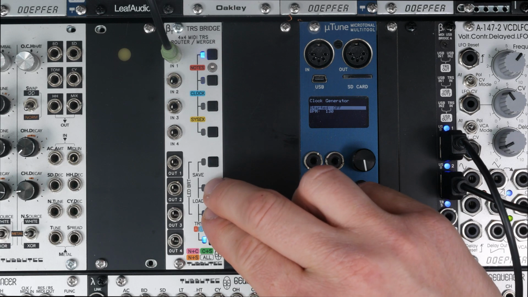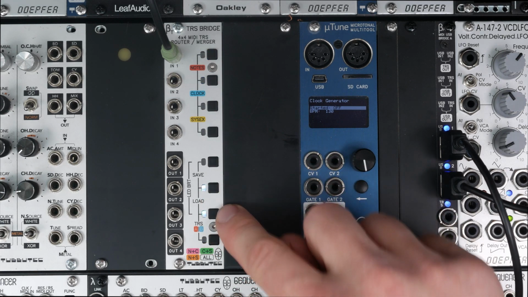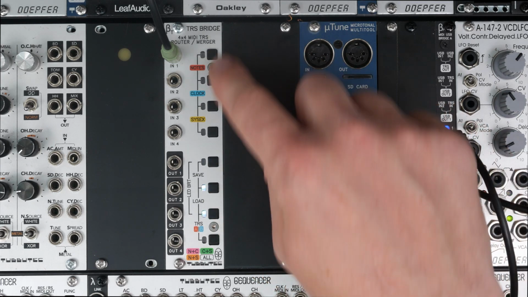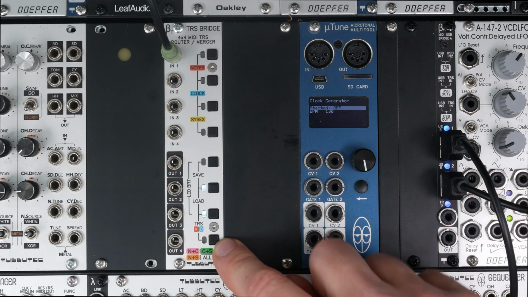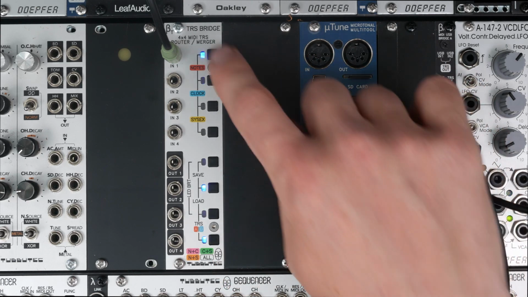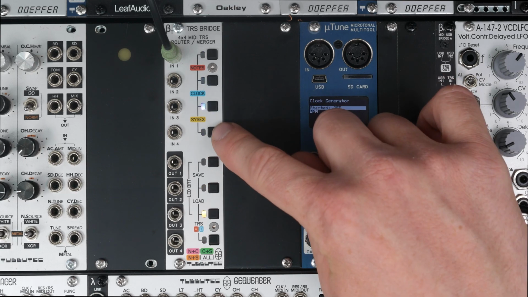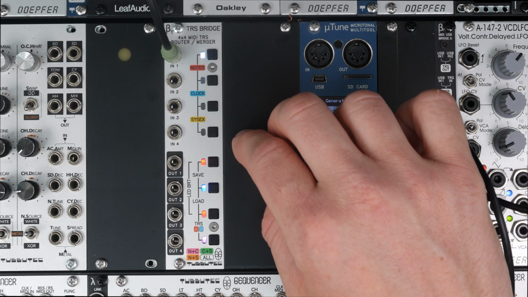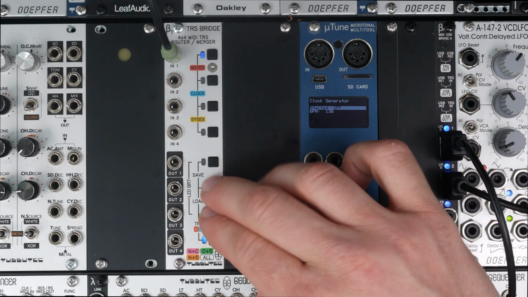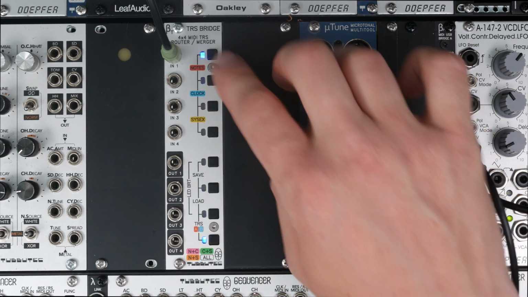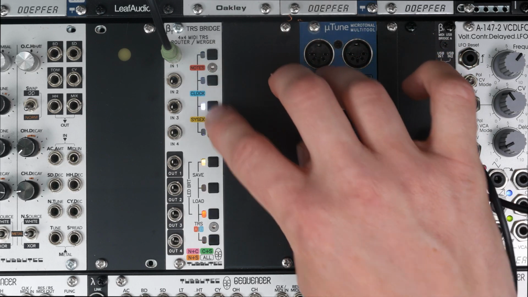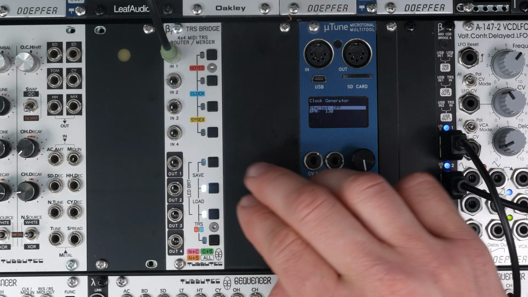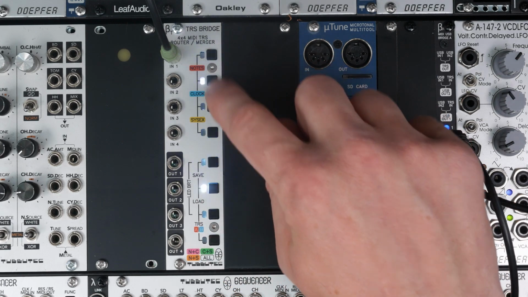I can load this configuration by pressing the 2 load buttons. Load will light up, and I can load from any of the 8 slots. If I now select slot 1 and I have a look at the routing, it looks like this. And if I load slot number 2 instead, you can see it looks completely different. Or I load slot number 8 and you can see a completely different kind of routing.